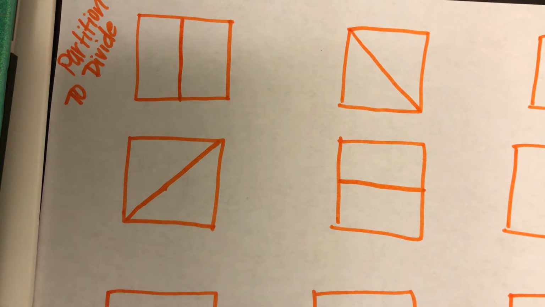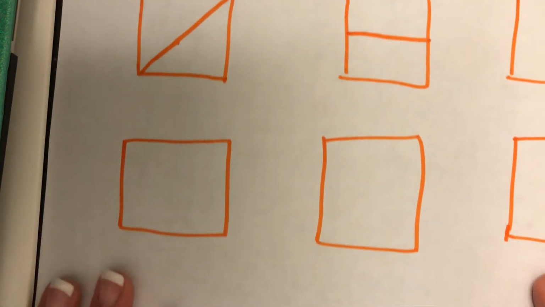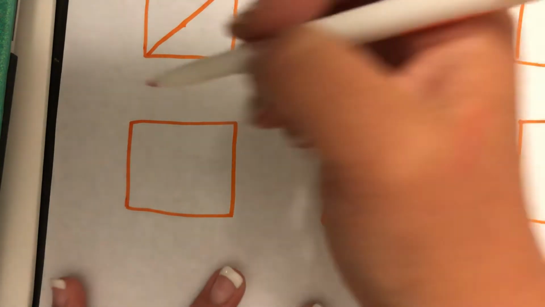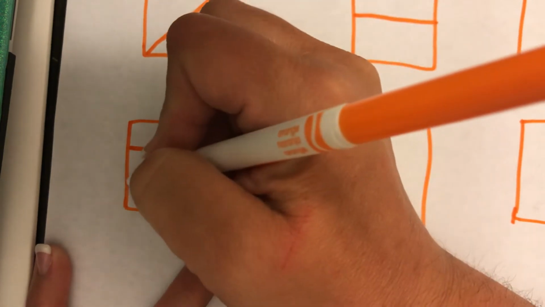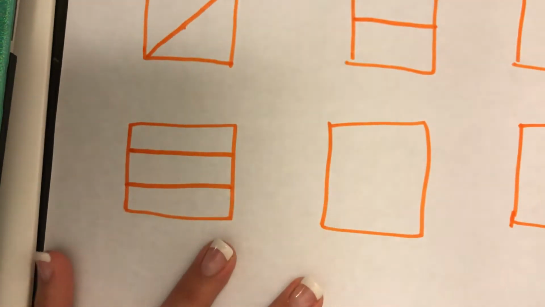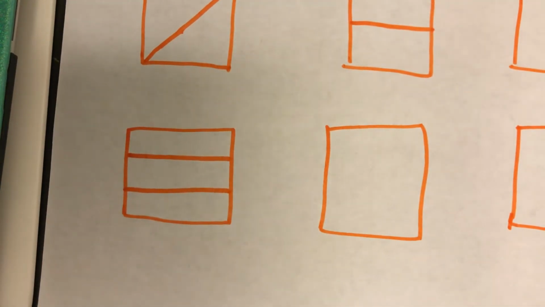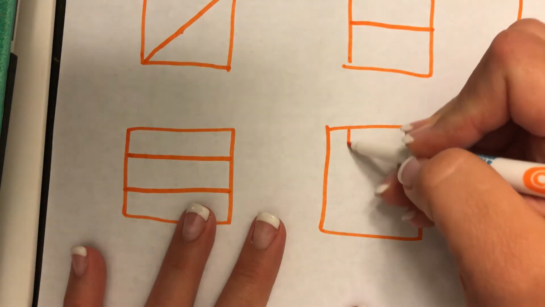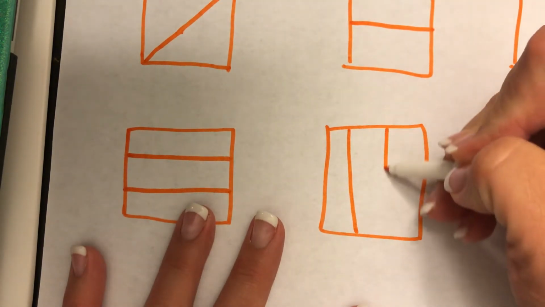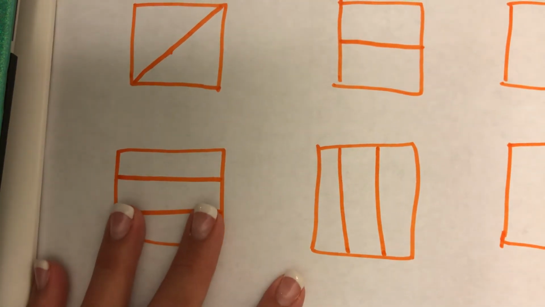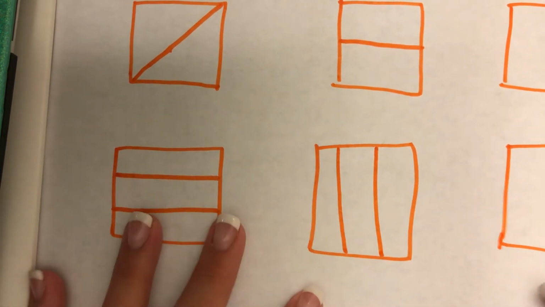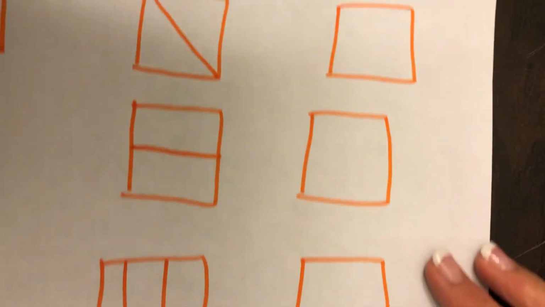Okay, so I'm also going to look at this in a different way. I'm going to look at it into thirds. So we could do thirds like this. We have 3 equal parts that make up a whole. And we could also do thirds going this way. All right. We also have fourths that we've been looking at.